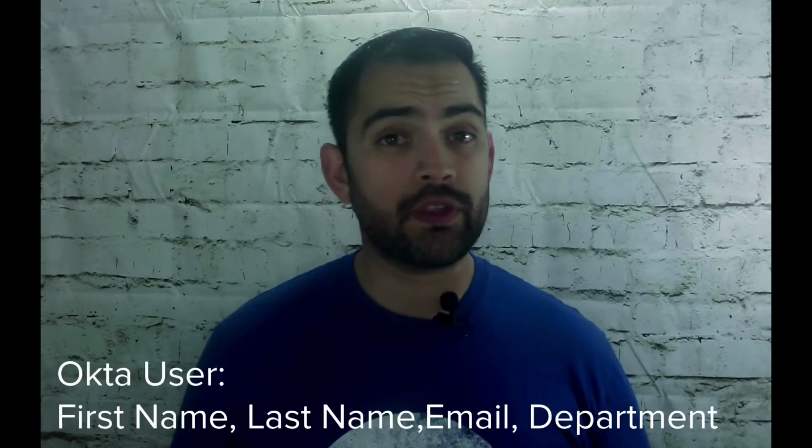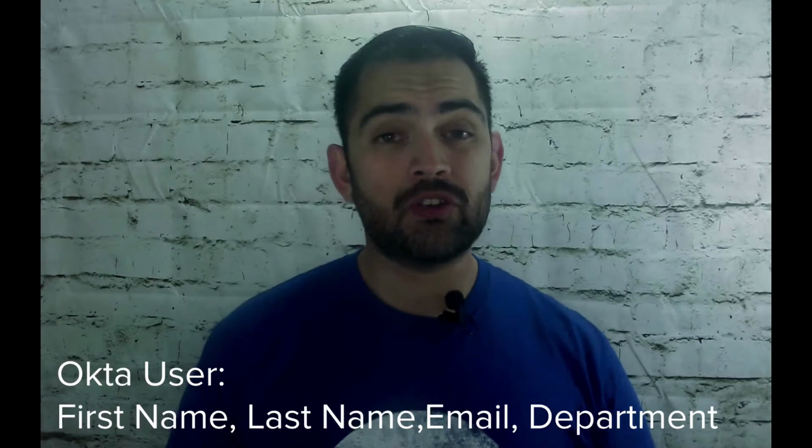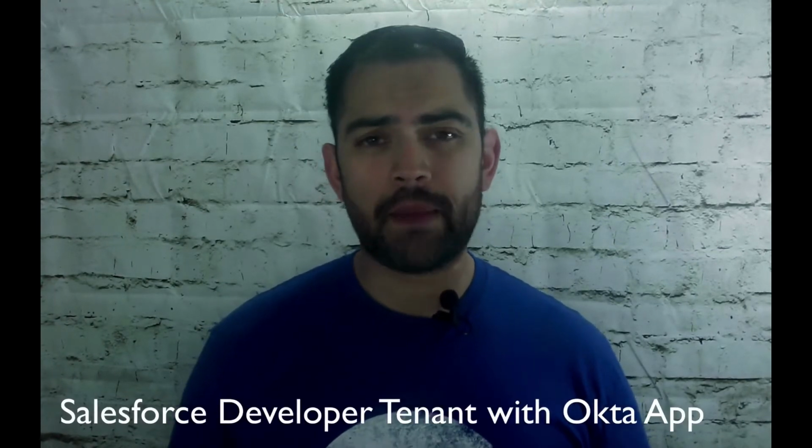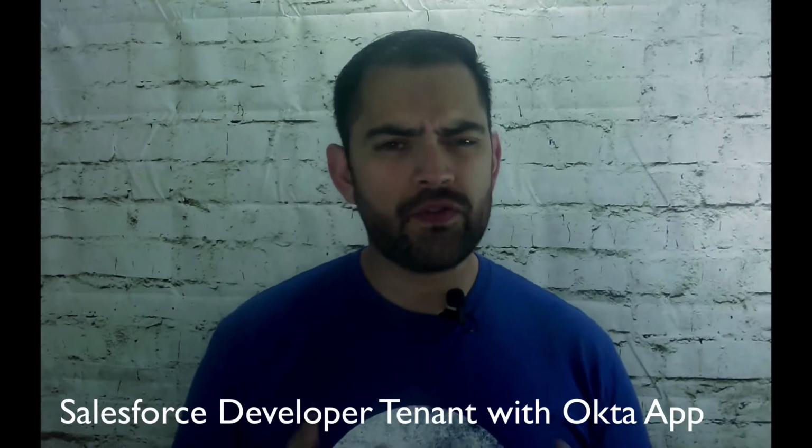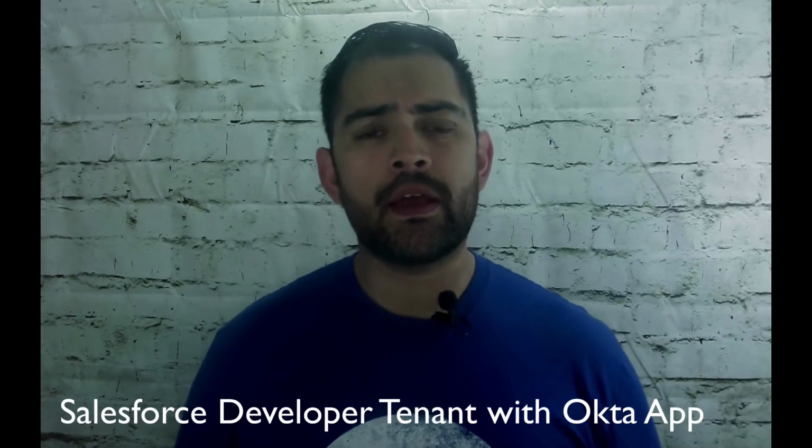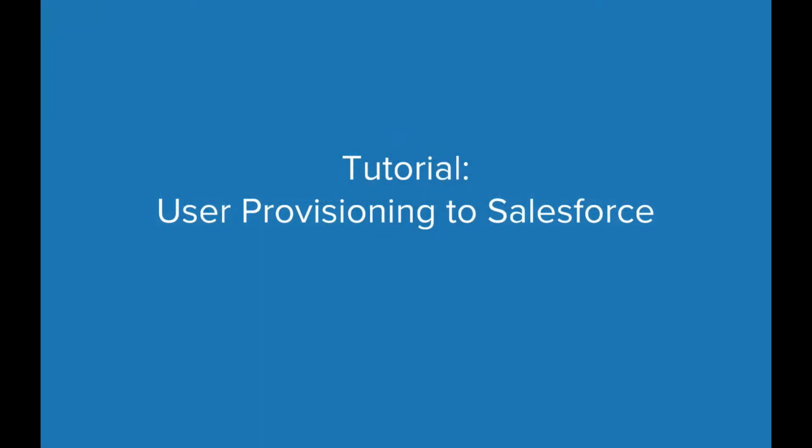But before we get started, you're going to want to have a few things ready. First, you want to have a user with a first name, last name, email address, and department. Second, you're going to want to have a Salesforce app already set up in Okta. Feel free to use a developer account to set that up. And third, you're going to need an authorized connection to both Okta and Salesforce from within workflows. If you have all that ready, then let's go ahead and dive into this tutorial.